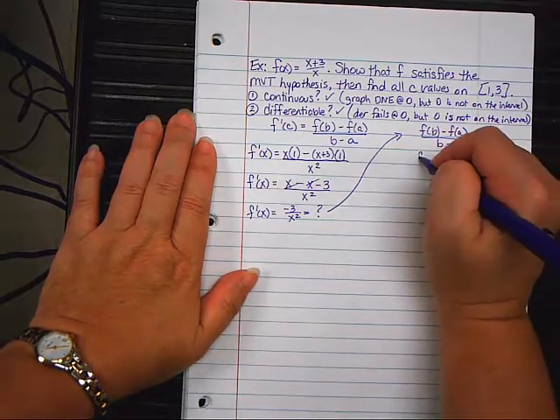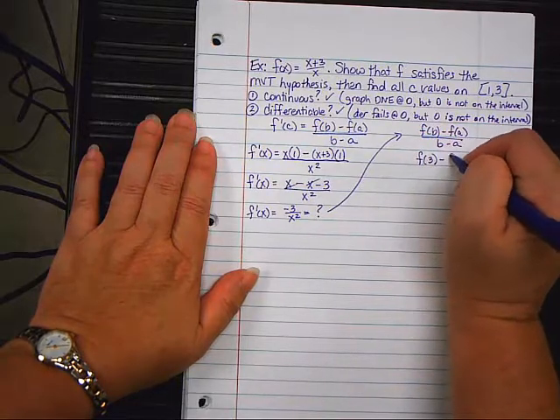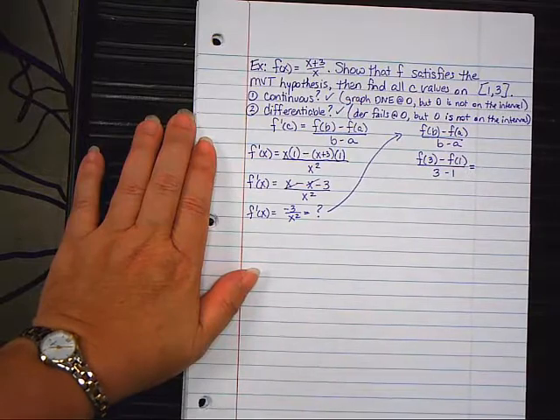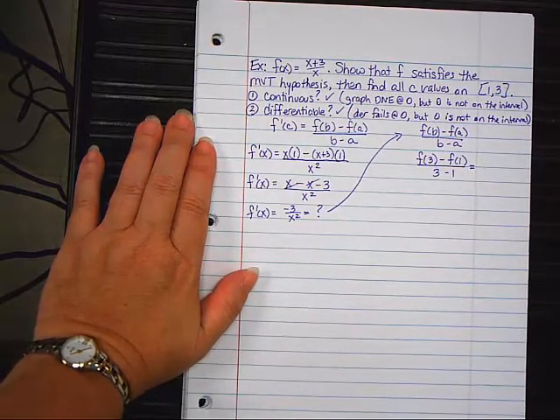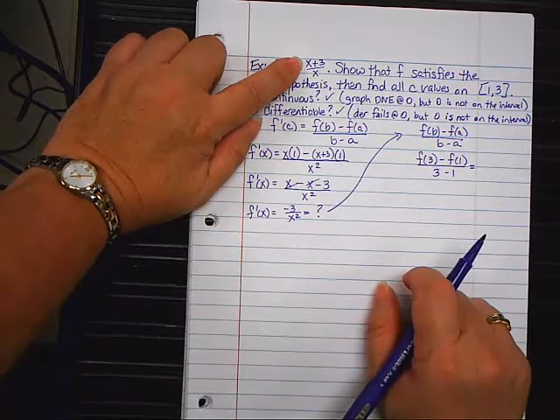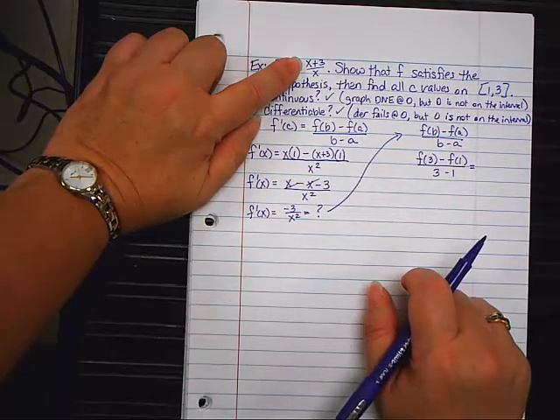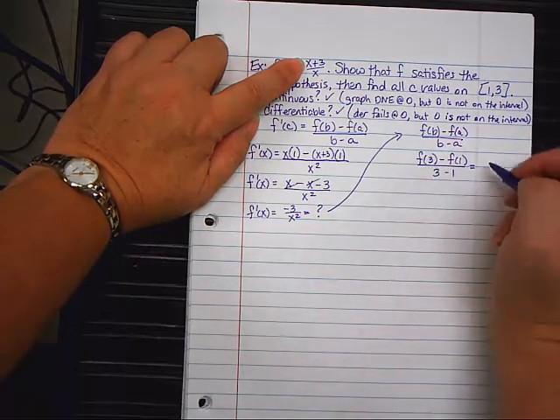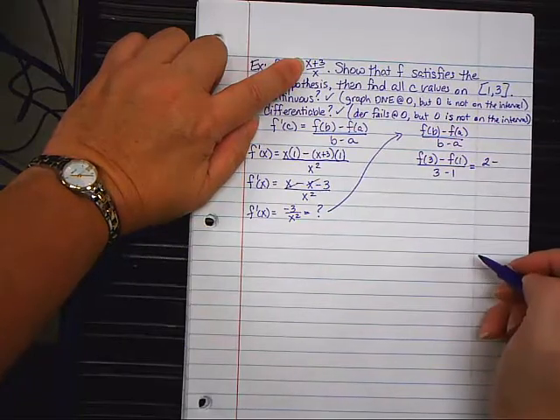So in this case, it's f of 3 minus f of 1 over 3 minus 1 equals. Remember, we're plugging into the original equation, not the derivative. So when you plug 3 into the original, what do you get? You get 2. 3 plus 3 is 6, divided by 3 is 2.